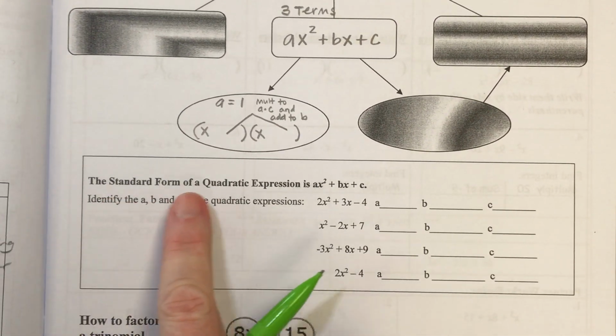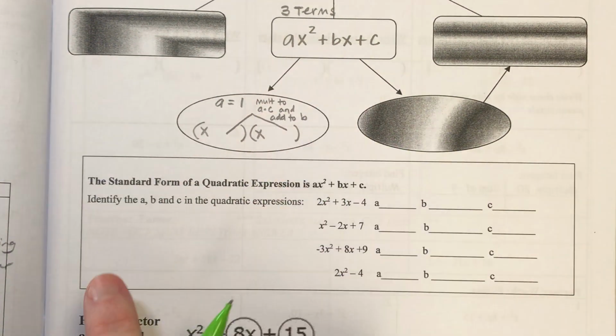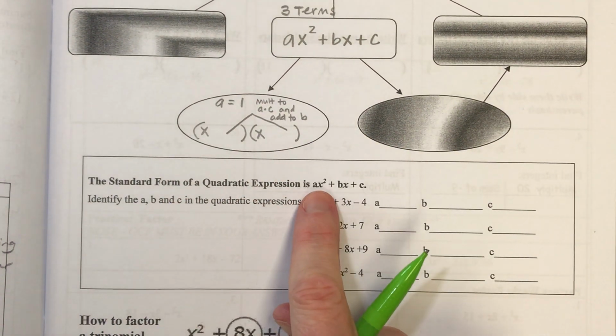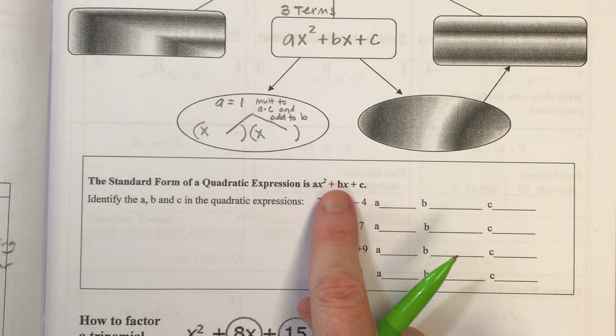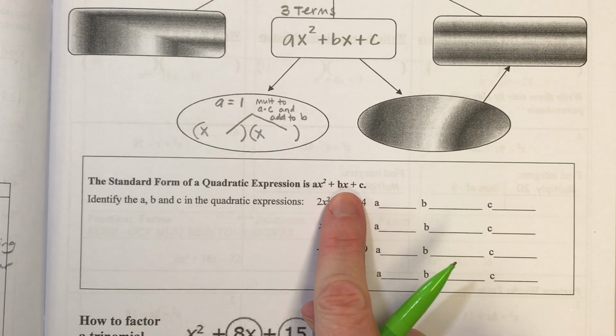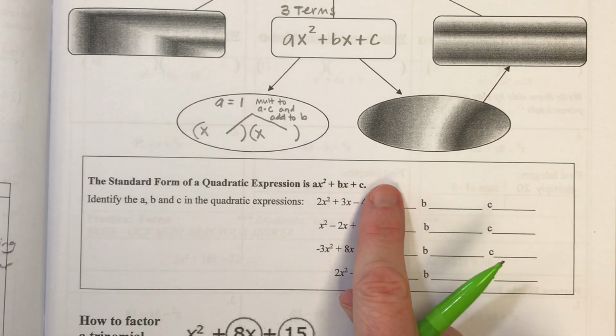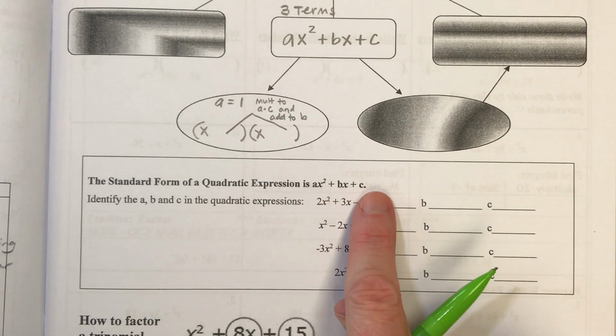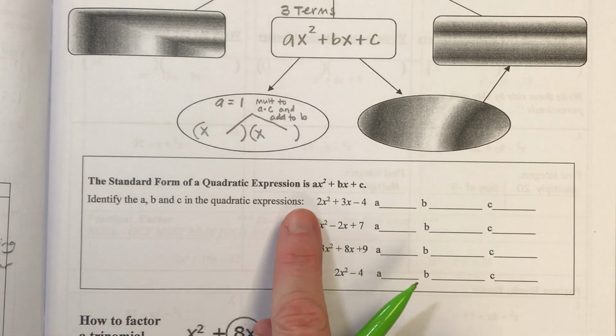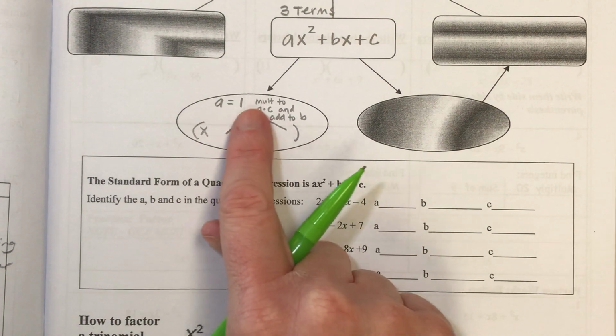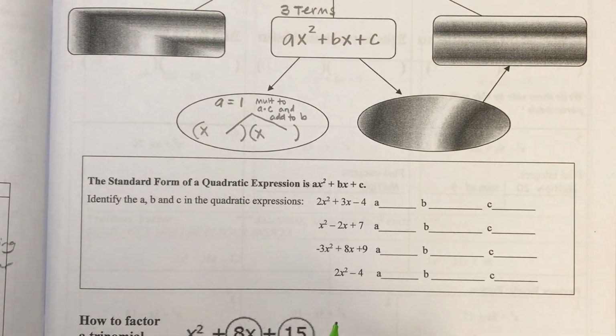Next, before we start, I want to talk to you about standard form, because standard form is where you need to start. So again, you're going to have an x squared term, a quadratic term first, and then a bx term, meaning a linear term, followed by a number term, and you need all three terms. To start, you need to know what the a, b, and c are that I'm talking about here, the coefficients of your terms.